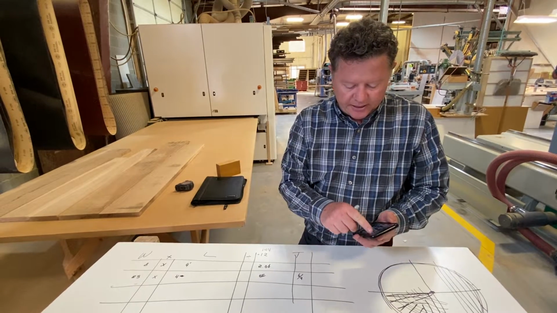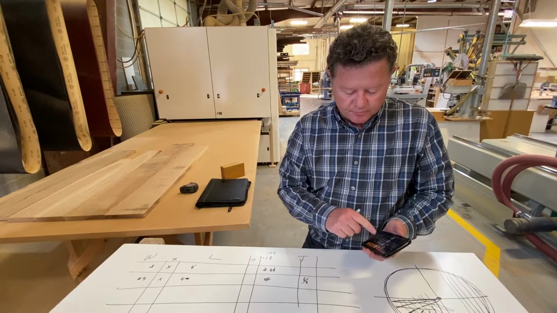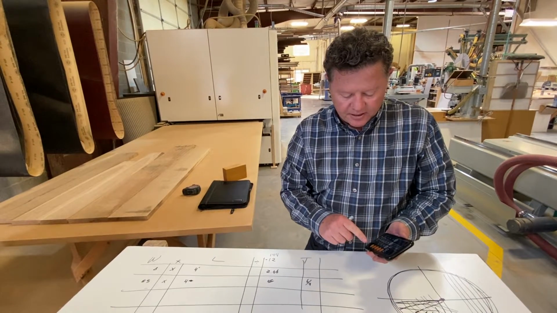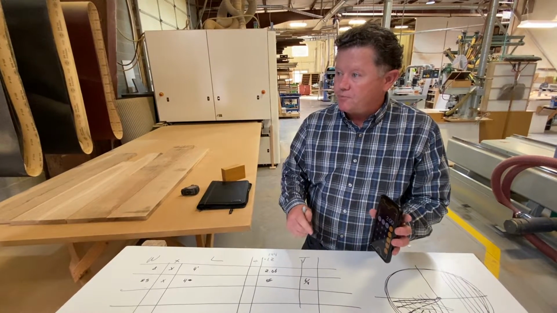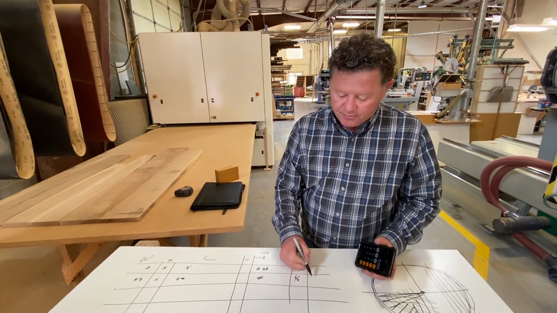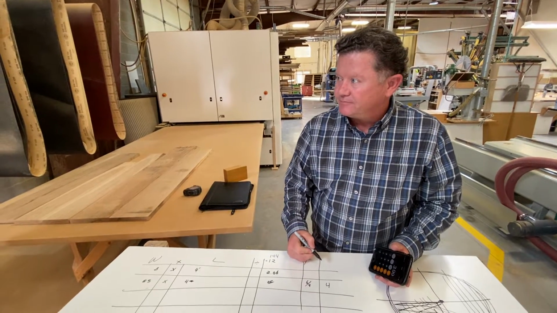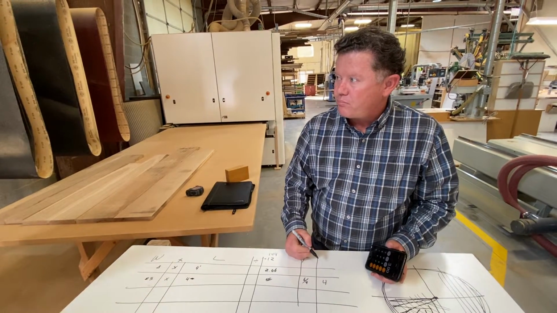So we take 2.66 times 1.5. So that's 3.99 board feet. So if this was 6/4 material, that would then be 4 board feet. And you round it at the very end there after you do the thickness. Yep.